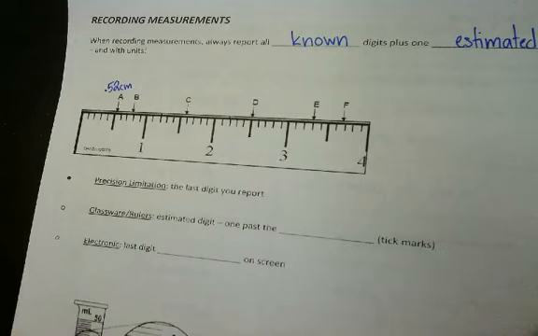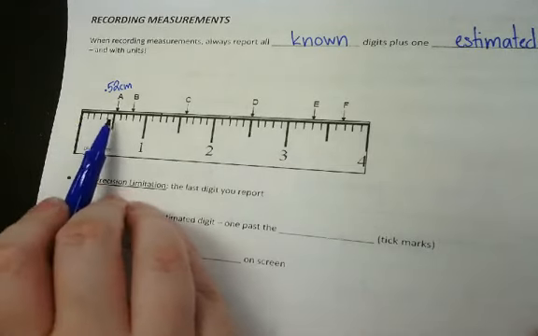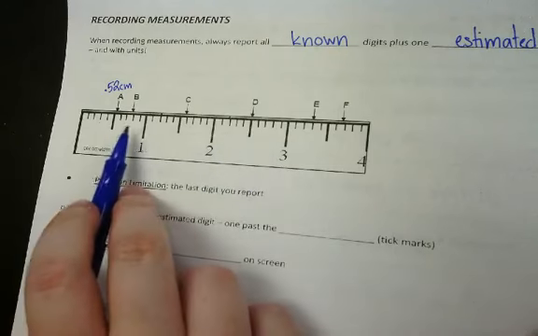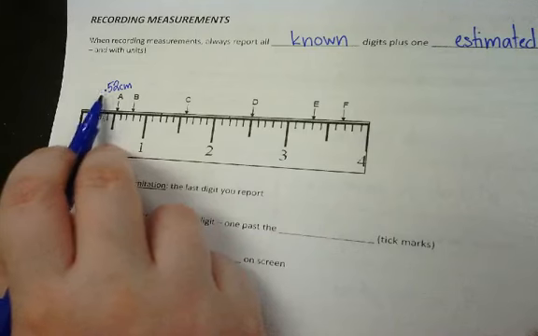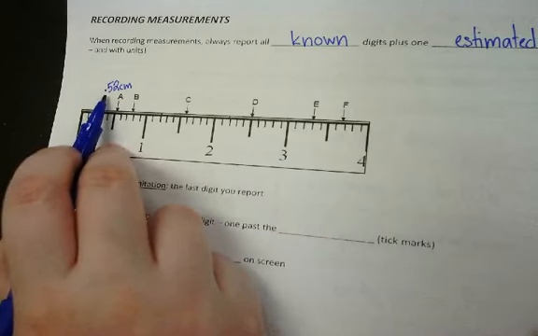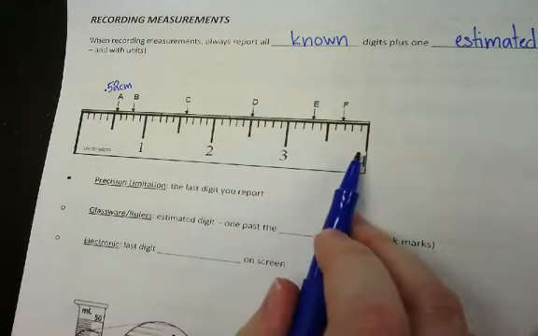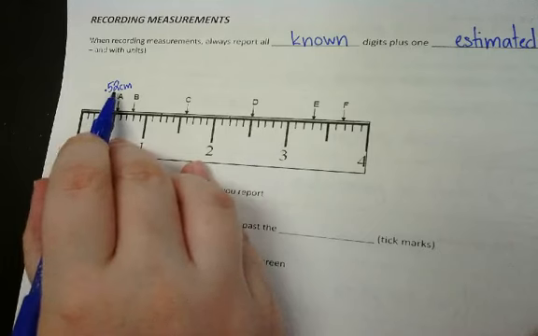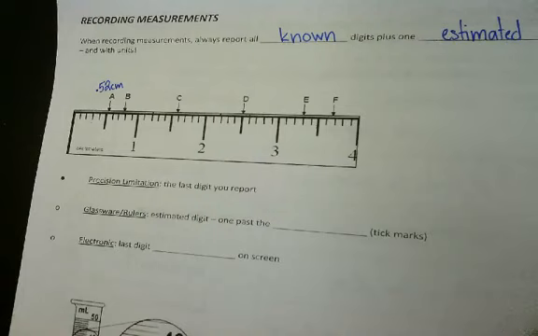The way that you figure out where you stop, I like to use my tick marks. Each of these markings is worth 0.1. That means I'm going to know for certain whatever is in the 0.1's place, the tenths place. I'm always going to know for certain the tenths place when reading this ruler, which means my estimated digit is going to be in the hundredths place. So when reading this ruler, I'm always going to have 2 numbers after the decimal.